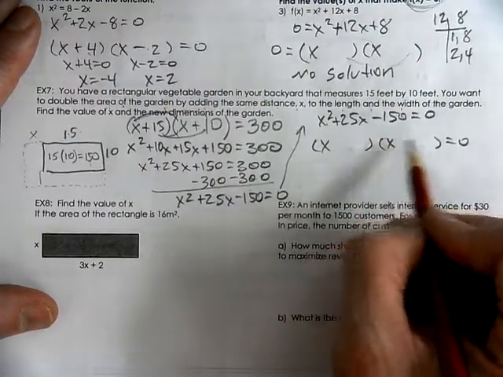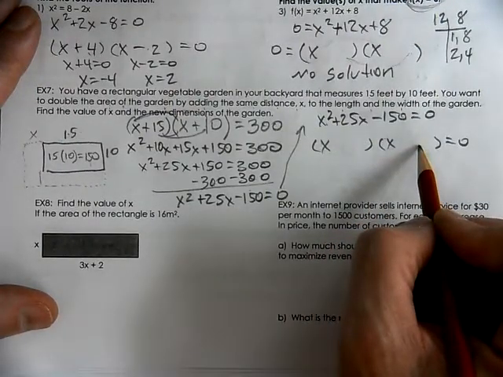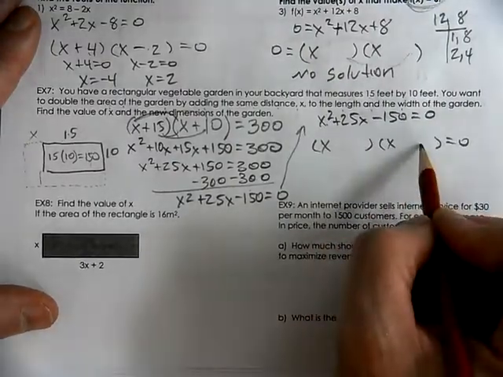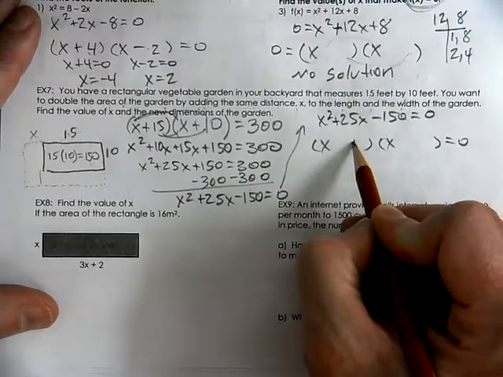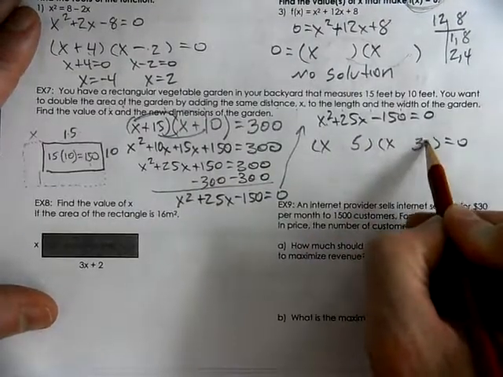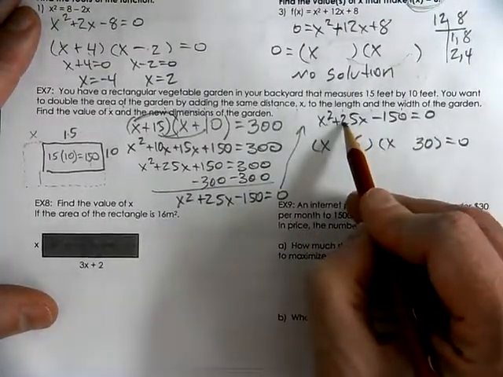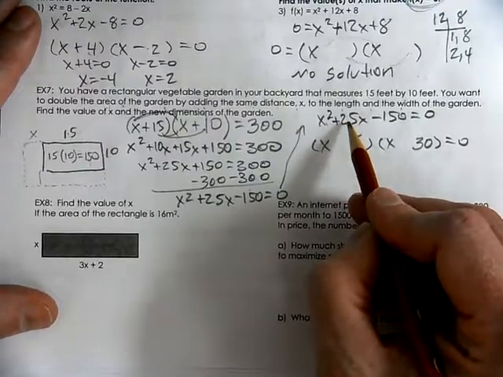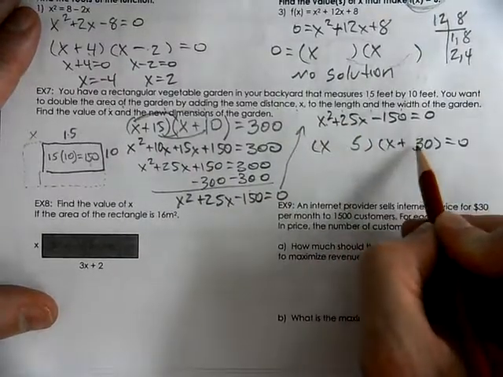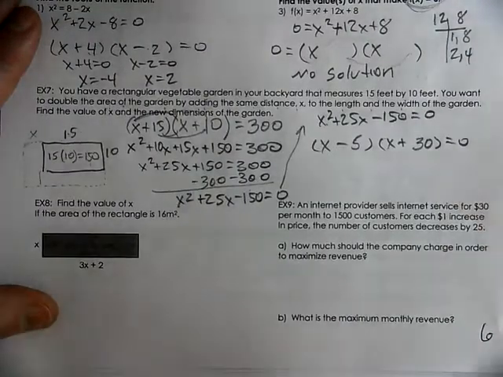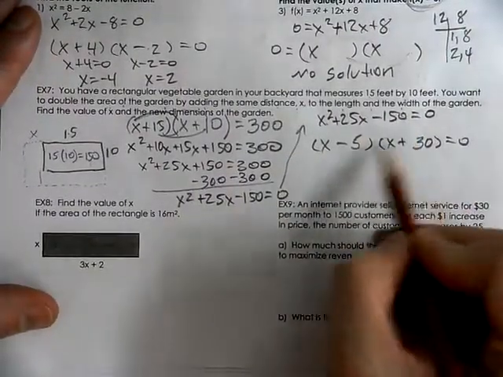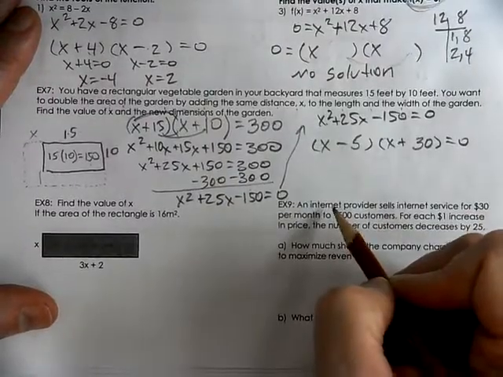We could try 15 and 10. But when you add the 15 and 10, the signs have to be different. We could do 5 and 30 to add to be 25. You have to have more positives than negatives. That multiplies to be 150, and that adds to be 25.